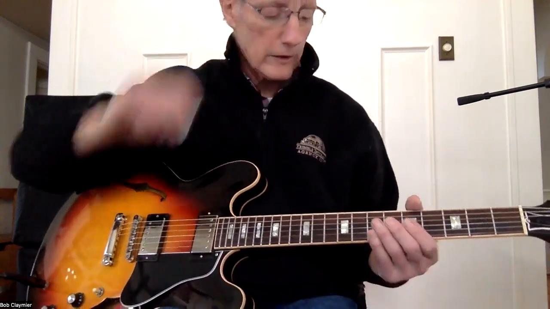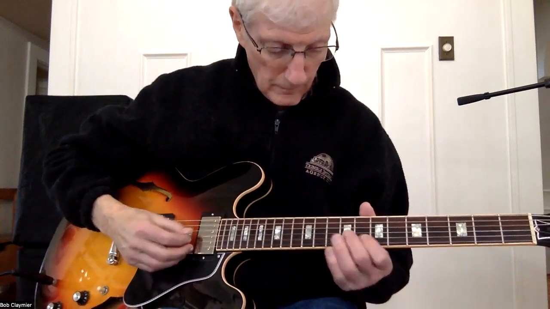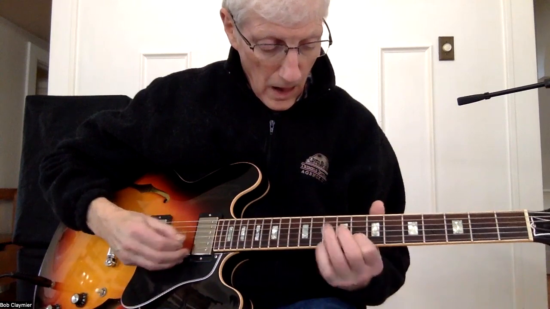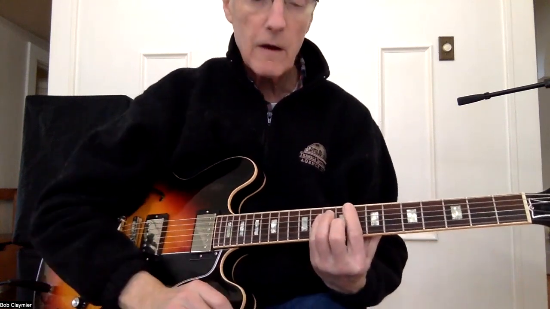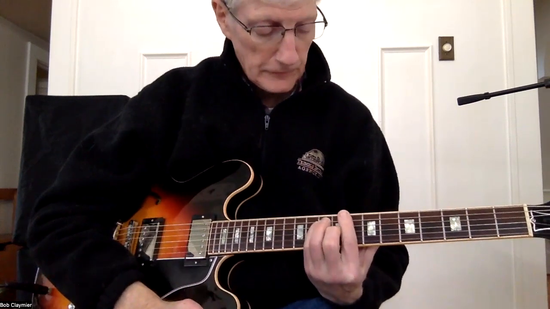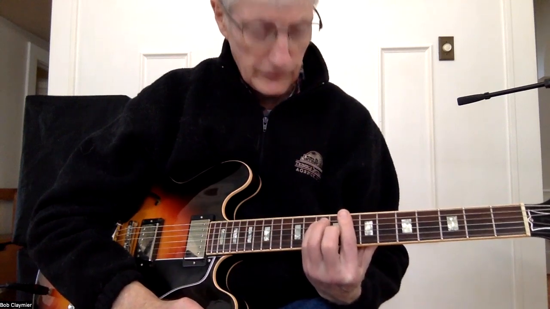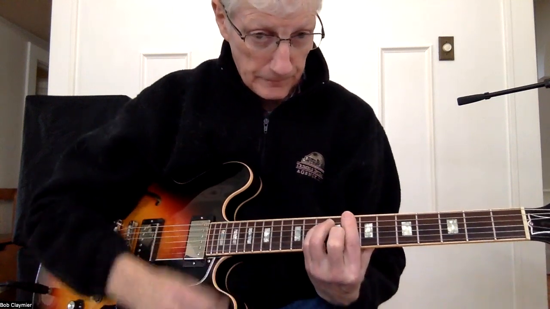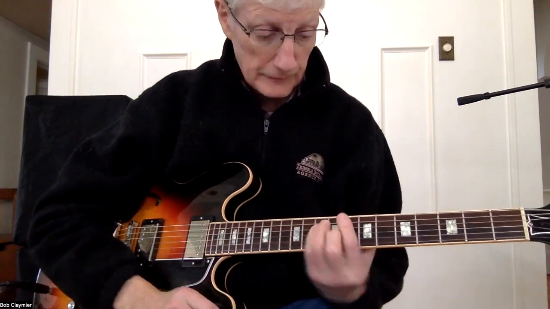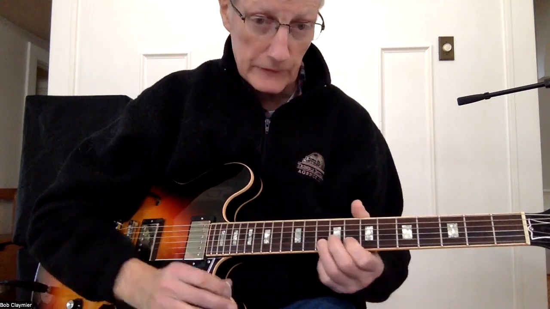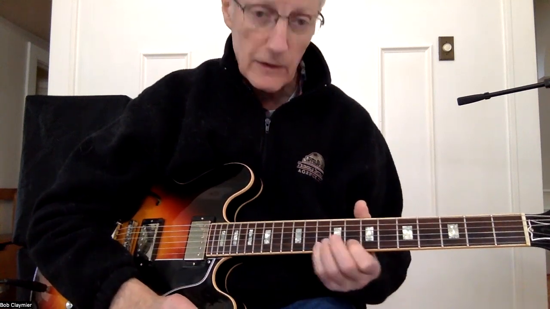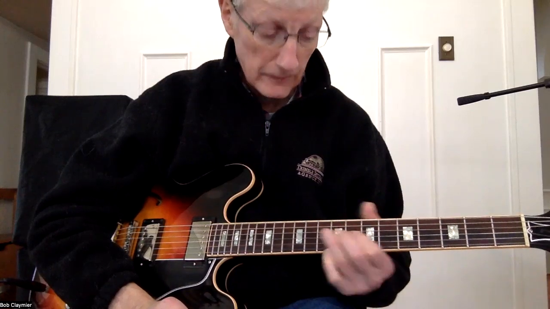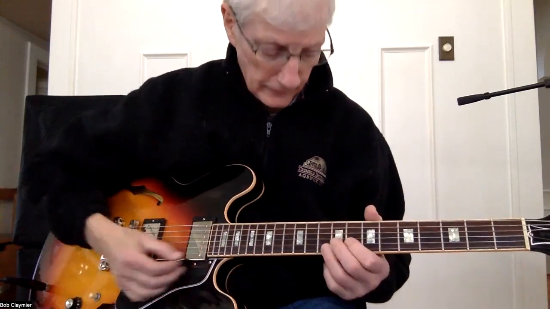Okay, now we're going to use that same pattern over a C chord. This is a C chord using an E shape. If we take the E shape and move it up to the 8th fret, that's a C chord using an E shape. So in this position, I can play C major pentatonic with the same pattern that I just played A minor pentatonic in. All right, it's the same pattern.